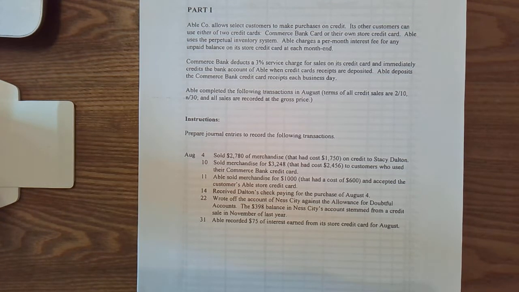Able uses the perpetual inventory system. Please keep that in mind, just like we learned in Chapter 6. And they charge a per month interest fee for any unpaid balance on its store credit card at the end of the month. So if you do not pay off your balance with the Able store credit card, then you will be charged interest on the unpaid balance. And I'm sure some of you know that can be anywhere from 9% up to 22, 25, 30%, depending on what you signed up for with that store card.